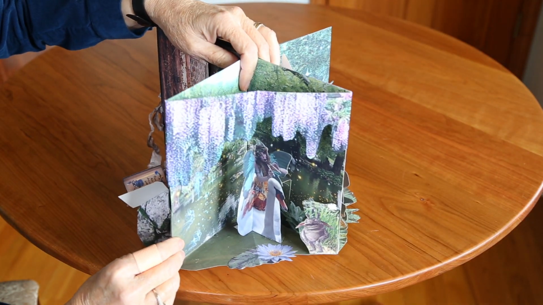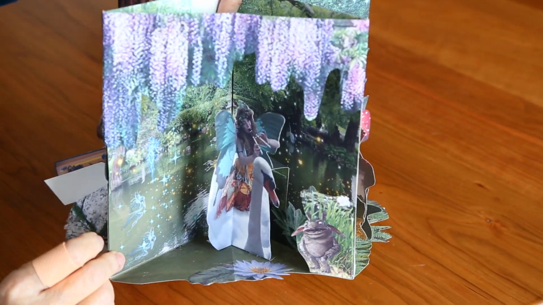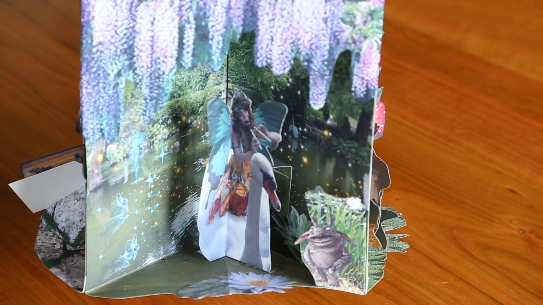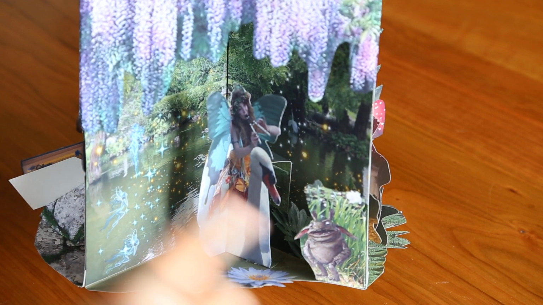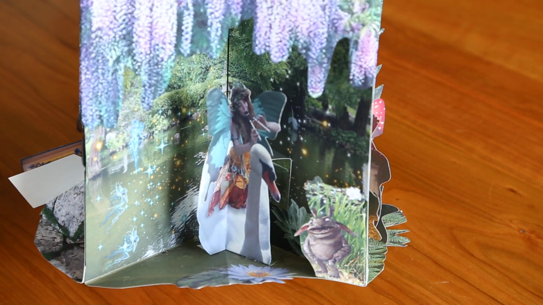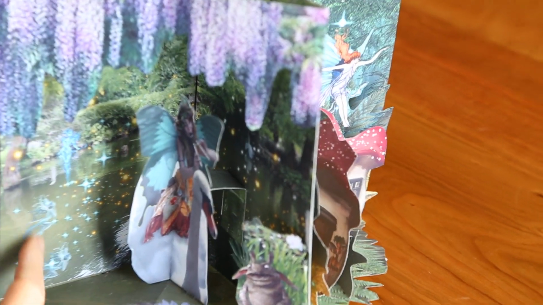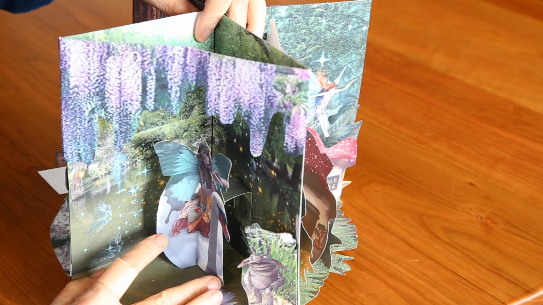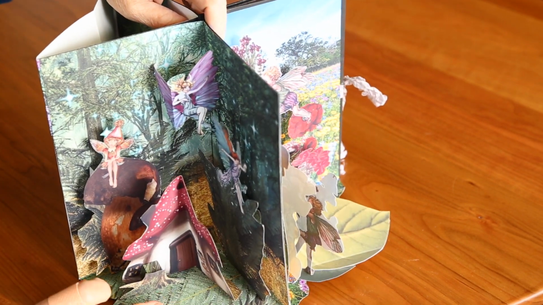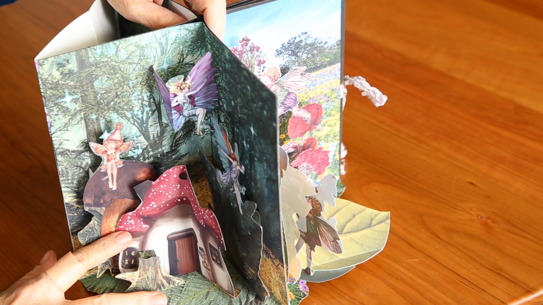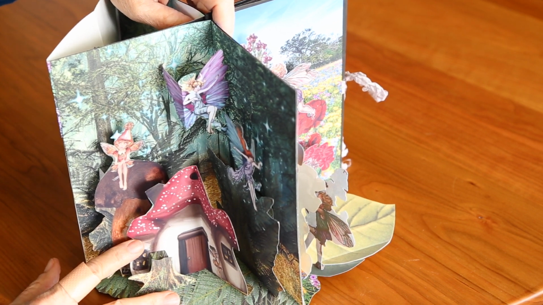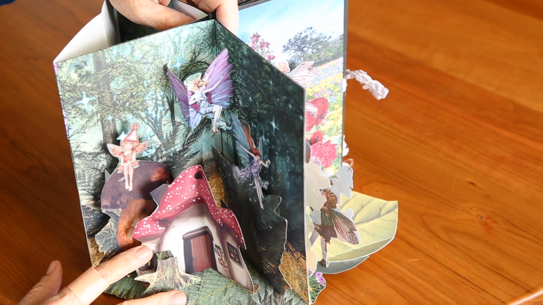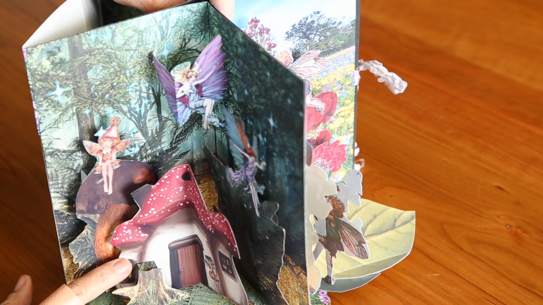In this vignette, it has to do with the creatures that would be found around the water, and this is one of the little creatures from Maleficent. And then I have some little water sprites here, and then this fairy riding a swan. These are all basically V-folds and flats here of the various fairies that are in the woodlands area.